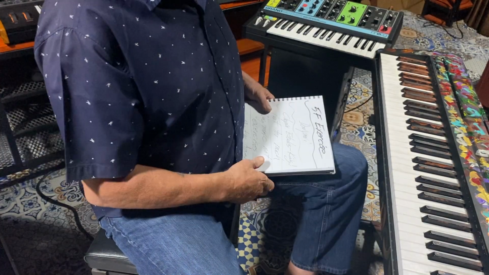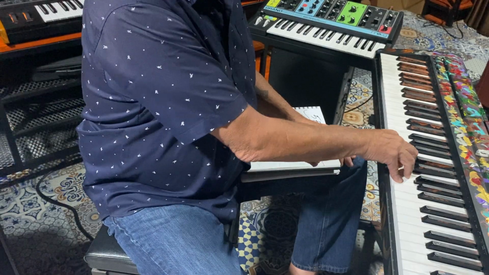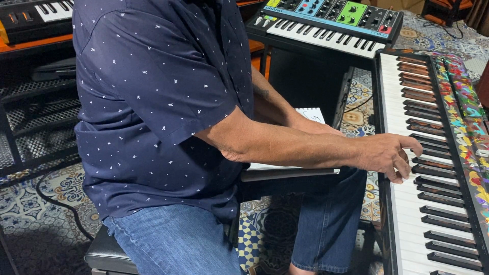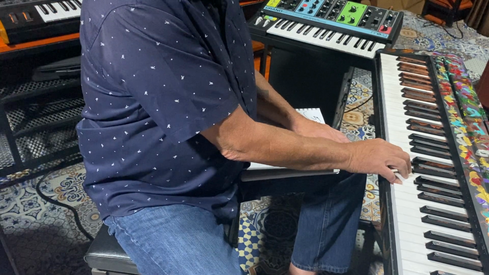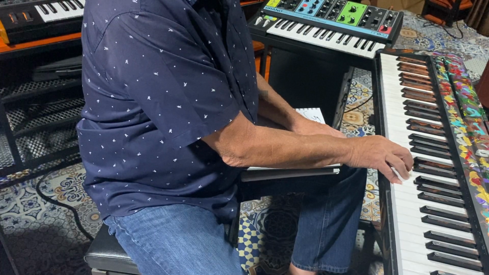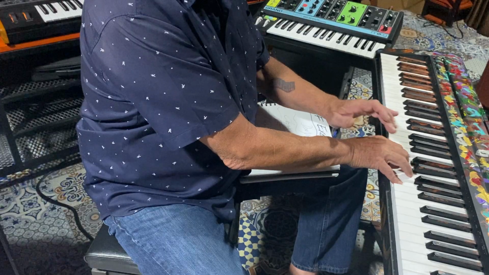Here's this Dohnányi 5-finger exercise. You hold the 5 fingers down. You keep them down the whole time. You do a trill with these 2 fingers. And then these 2. And then these 2. Oh, that's so good for the ring finger.